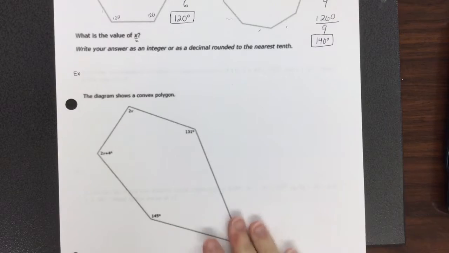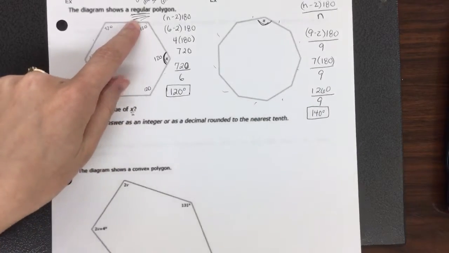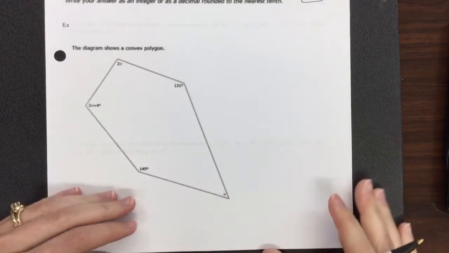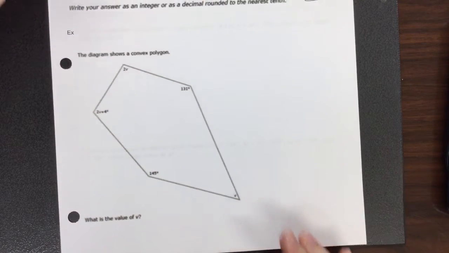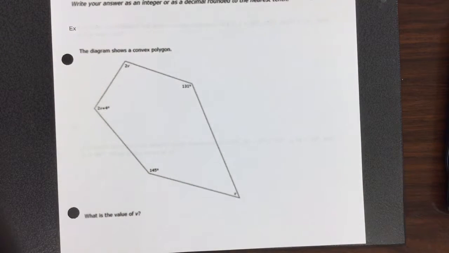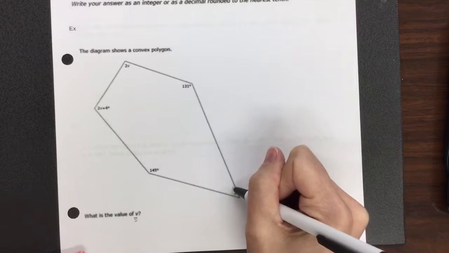But they could start giving you different types of shapes, like this one right here. If you're looking at this one, and the last one is called a regular polygon, this one's going to be called an irregular polygon, and they're not going to tell you that. That's what it's called. So if we're looking at this one, they want to know what is the value of v. So v is right there.